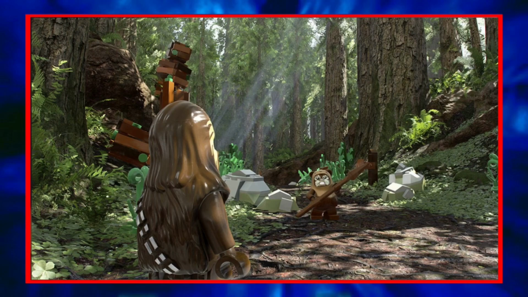I do love this new camera angle, actually more than the old one. I mean, yeah, the old one is, of course, nostalgic and whatnot, but I feel like this one is going to be much more practical and less annoying.